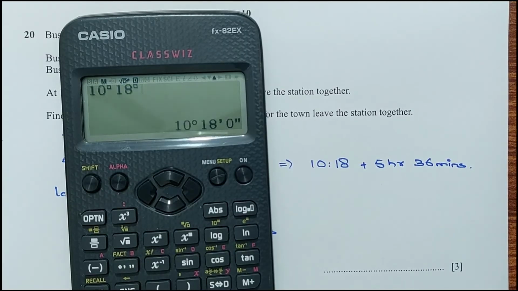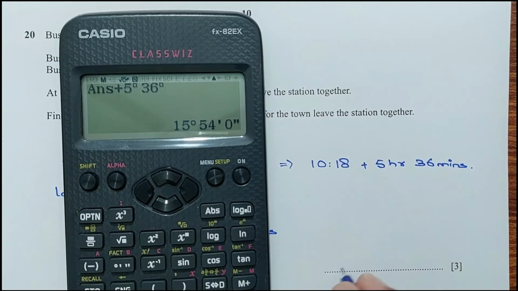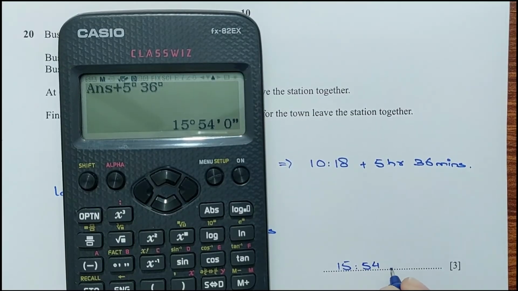10:18. Okay, add 5 hours and 36 minutes. This is 15:54, or 15:54 is basically 3:54 p.m.